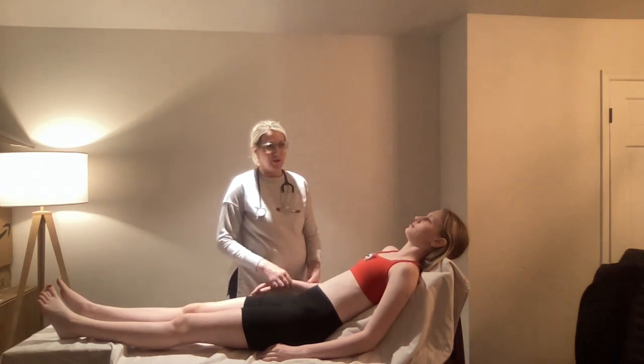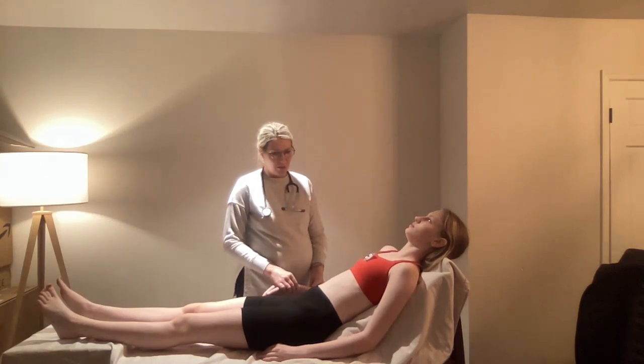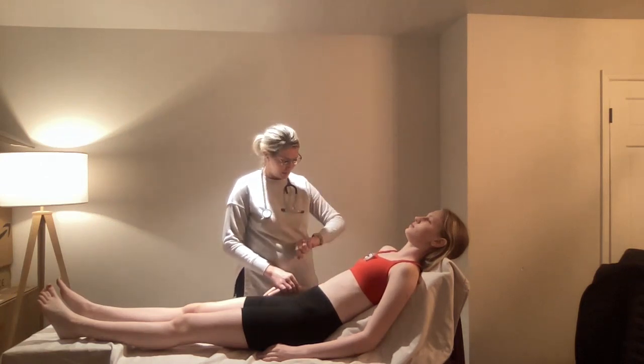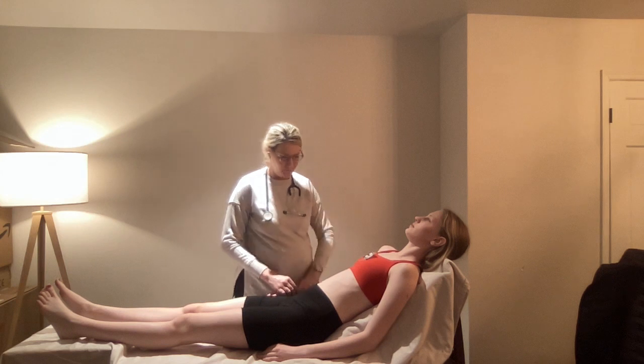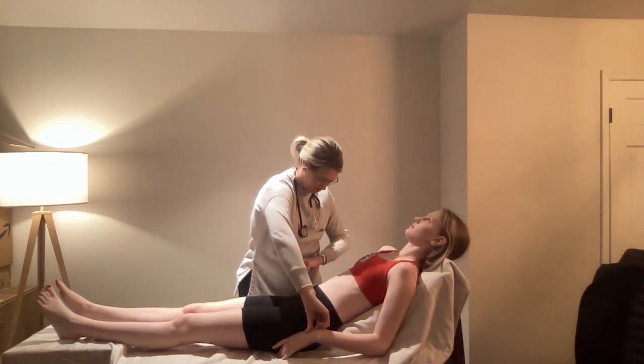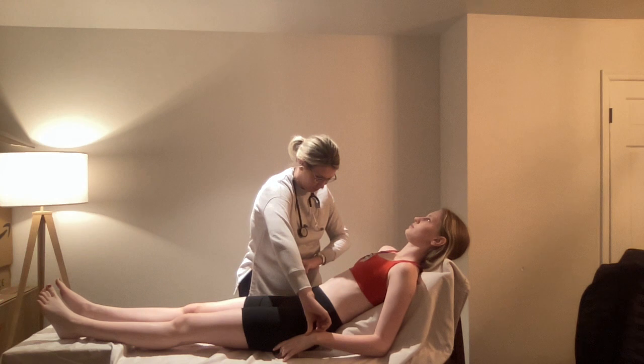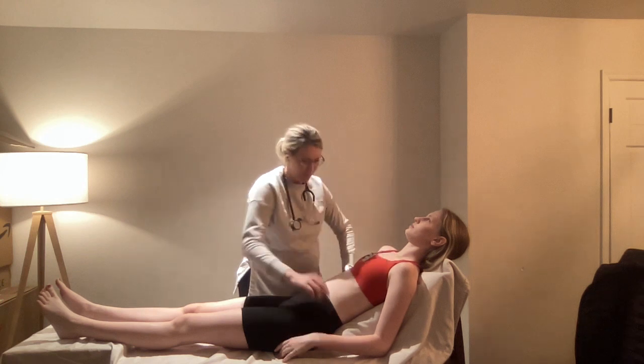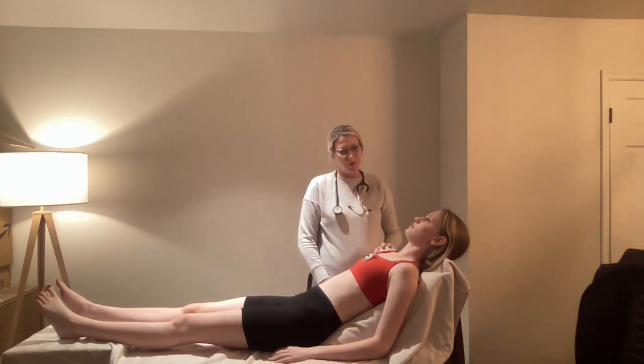I'm also going to go ahead and check these radial pulses here. We just want to check her brachial pulse as well.